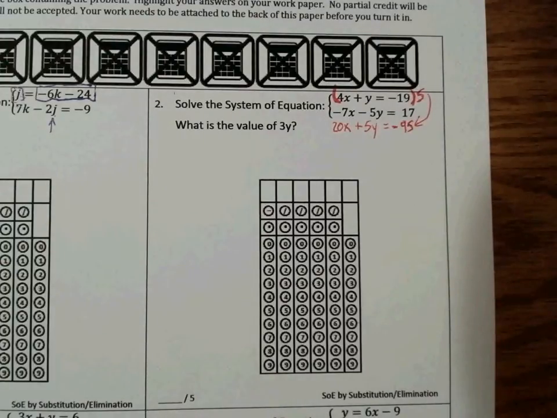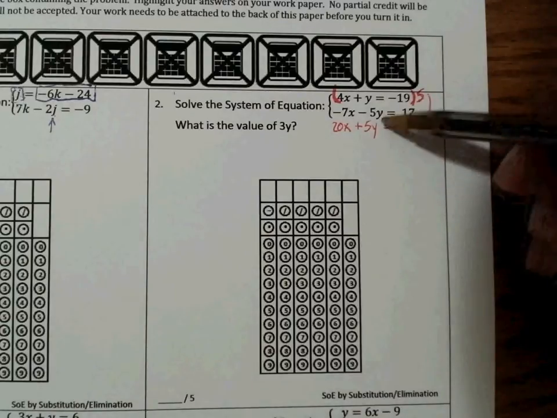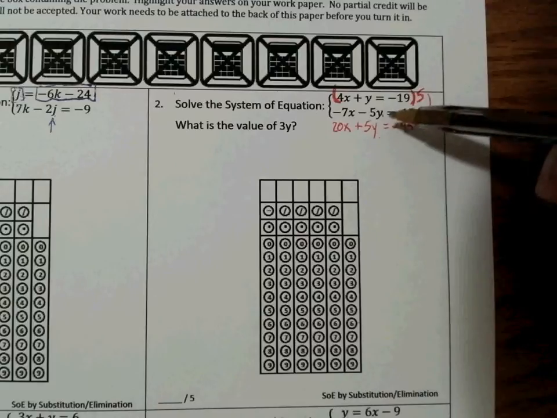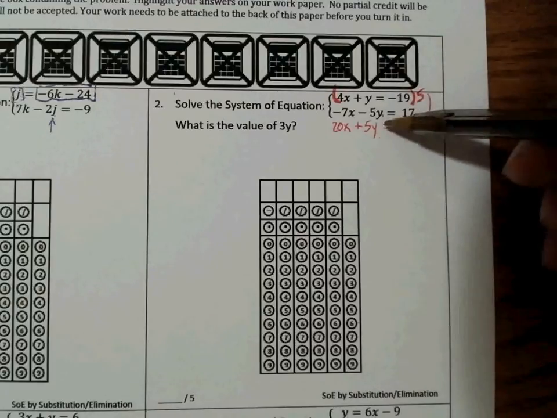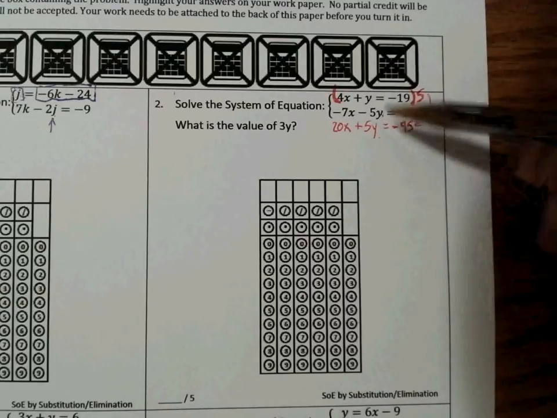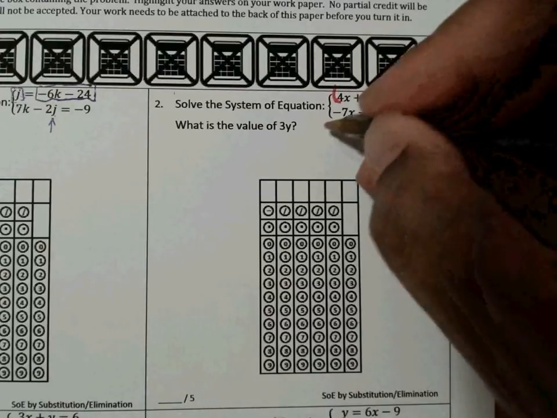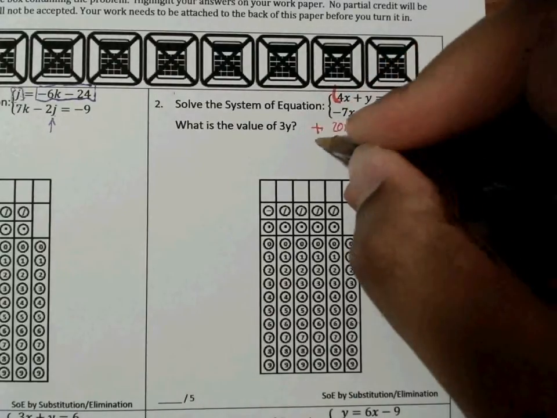Cool? Any questions? Alright, so now when I look at it, I can see that my y values will easily eliminate. So now all I have to do is figure out, do I add these or do I subtract them? And hopefully we all recognize that in order for a positive and a negative 5 to cancel, we have to add them together.